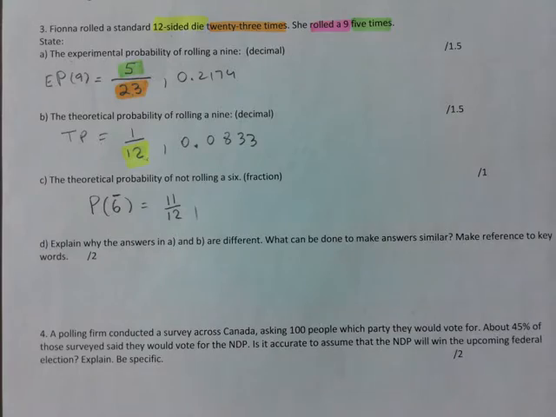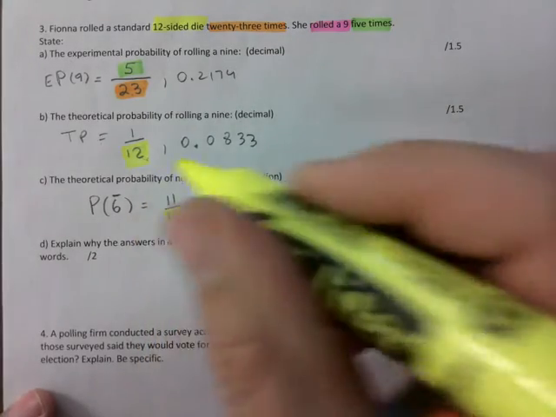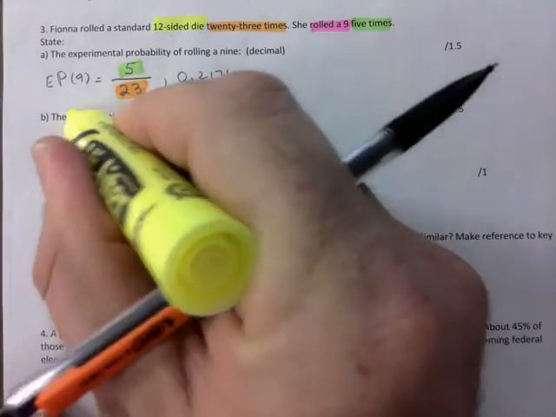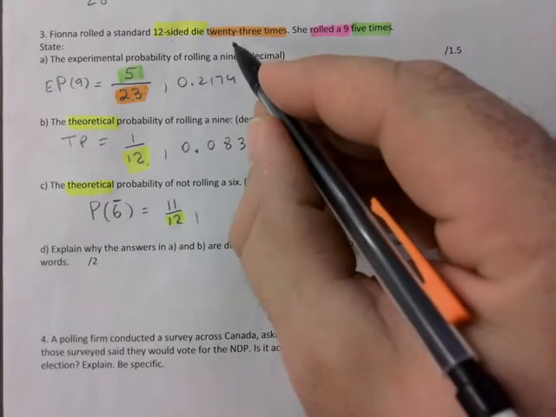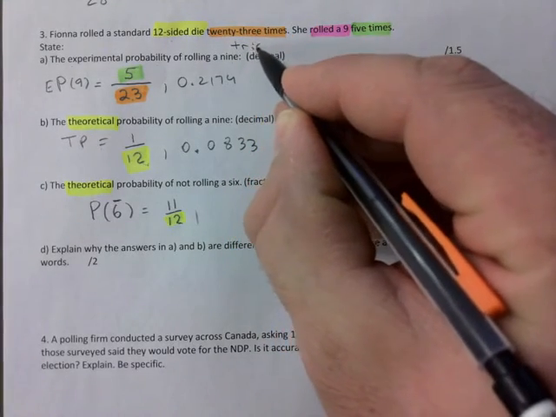Okay, so the 12 again, because it's theoretical, we use the total possible options, not trials, right? No trials.